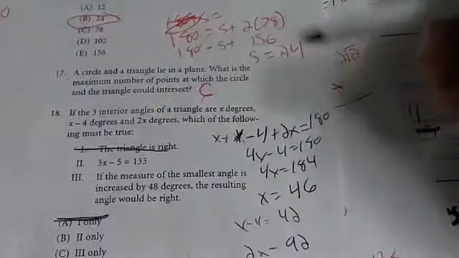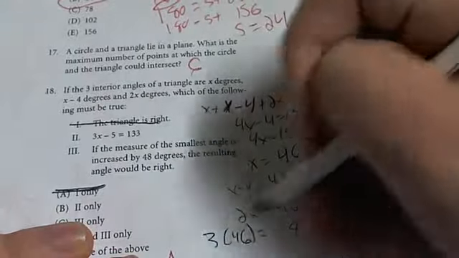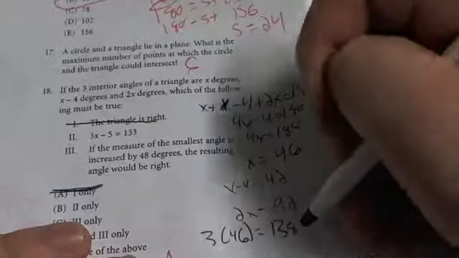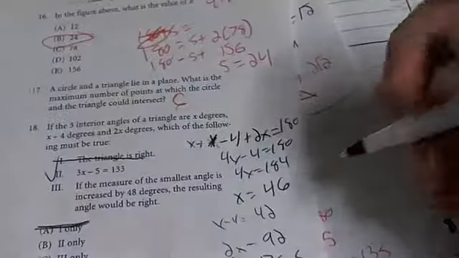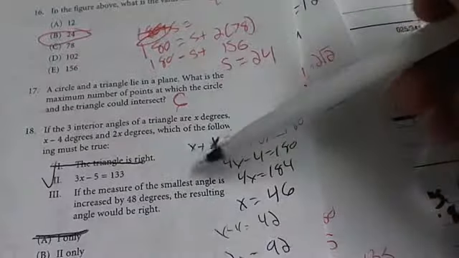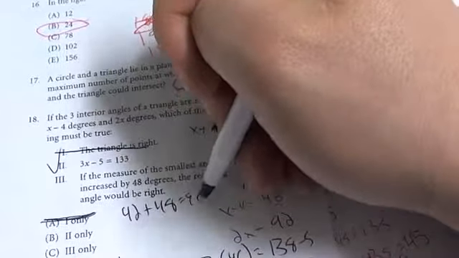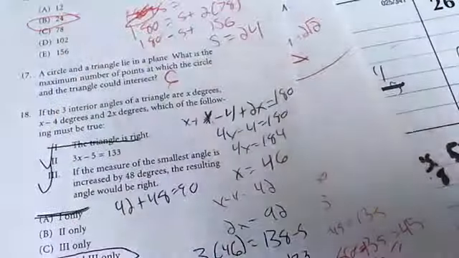Number 2, 3x minus 5 is 133. Plug in 46. 3 times 46 is 138. 138 minus 5 is 133. So number 2 is right. Number 3, if the measure of the smallest angle is increased by 48, the resulting angle will be right. The smallest angle is 42. So 42 plus 48 equals 90. So 3 is right. So the answer is 2 and 3.